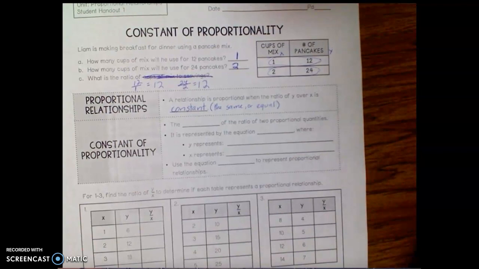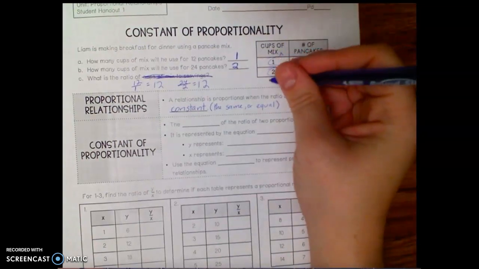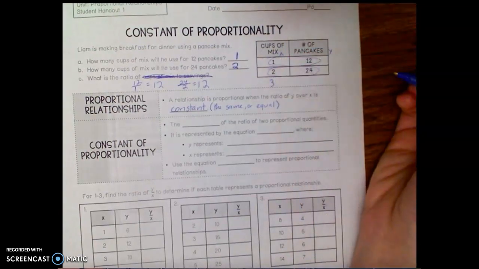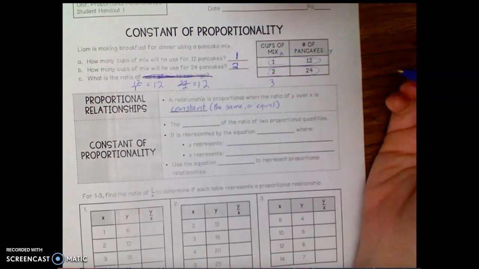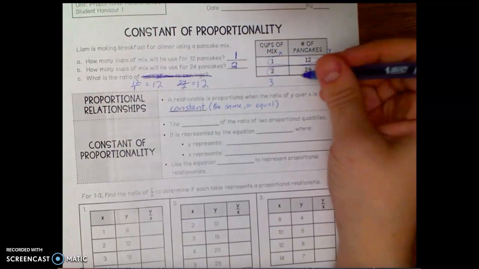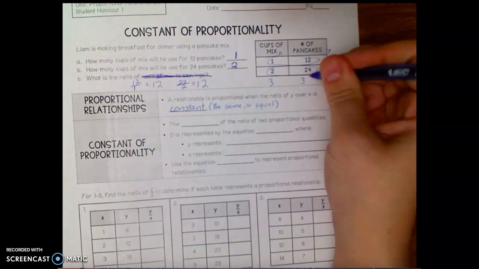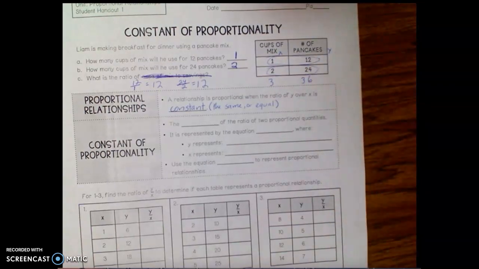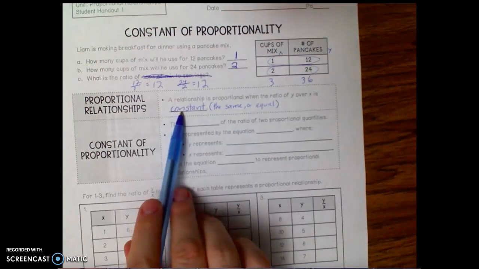And it would continue. If I had 3 cups of mix, I could use that constant and go 3 times 12 would give me 36 pancakes because of the constant. And because this is a proportional relationship, it'll always have that relationship. Now, let's talk about this constant.